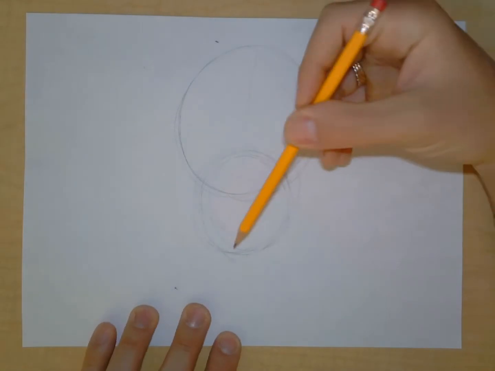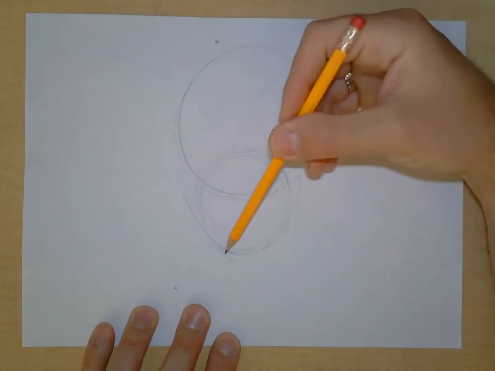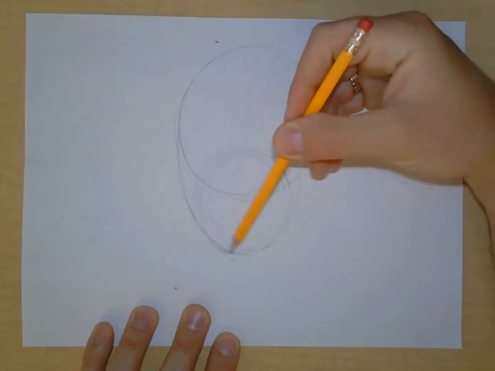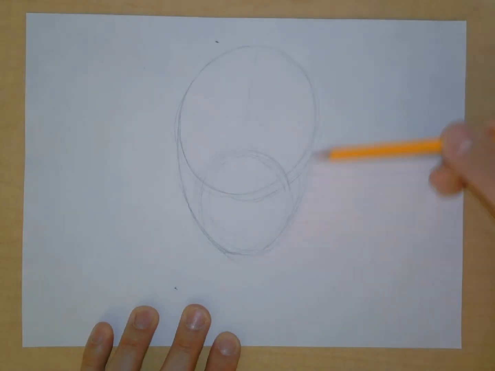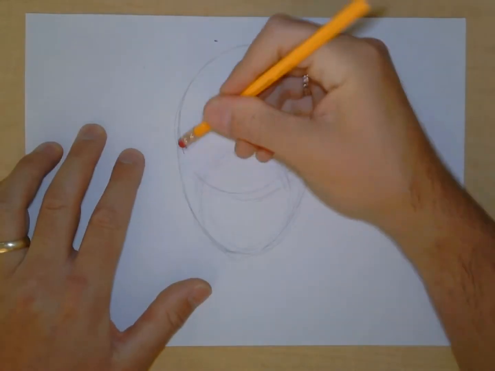Now I'm going to take from the bottom of this circle, and I'm just going to kind of round it up towards that. I'm going to round it up towards that. Okay, now I can get rid of all this extra stuff.